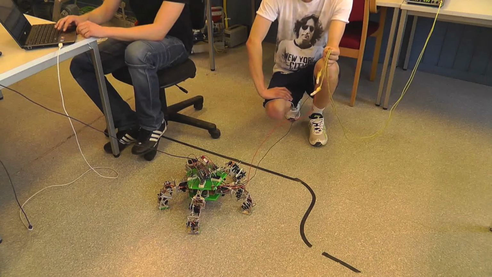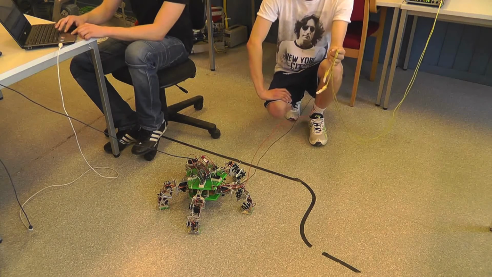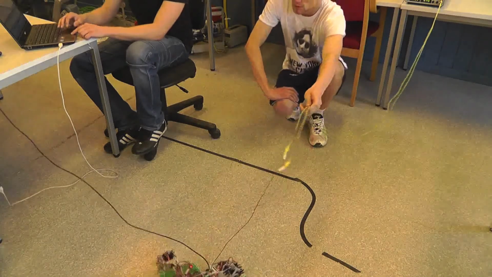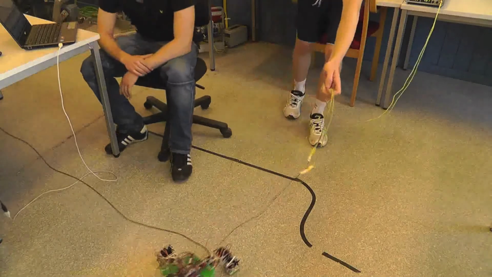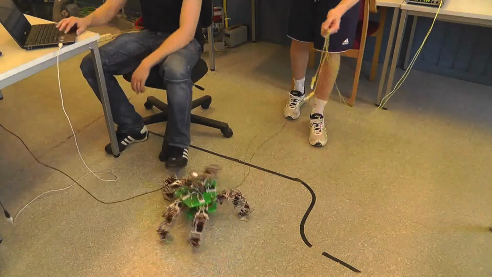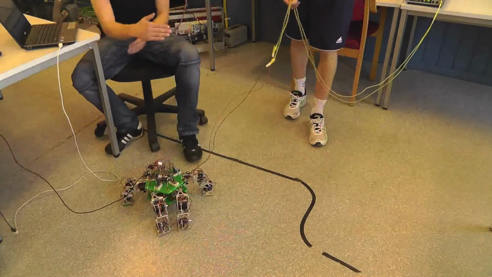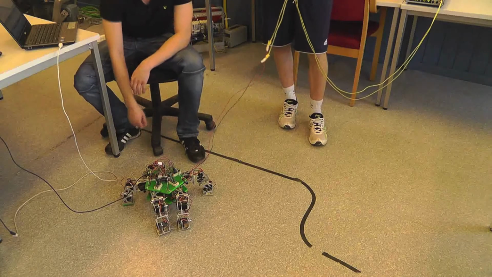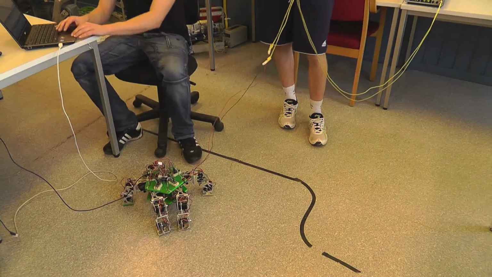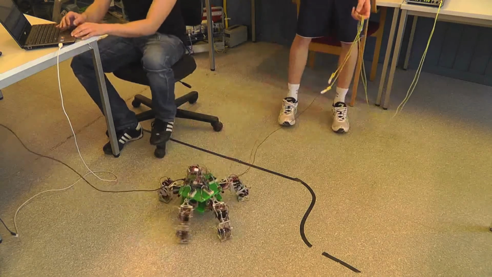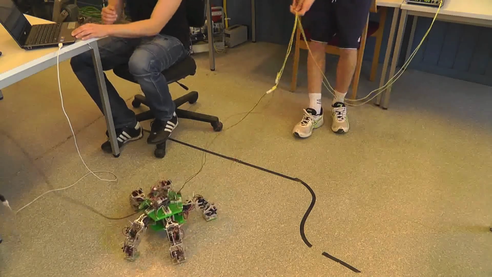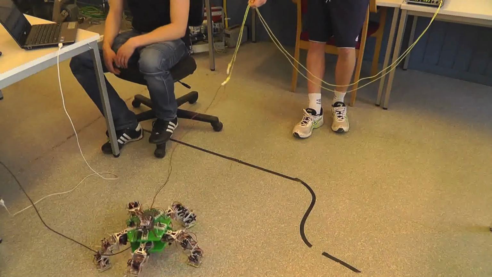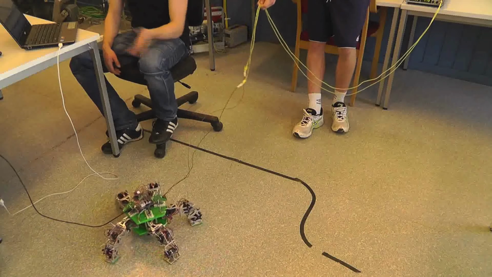And another gait is this one. Let's see. This one is the best. And also backward. The reason why it's rotating is because one of the servos is moving worse than the others. And you can also go left, then it's moving as it's rotating, and also the other direction. So now it's using all the legs.